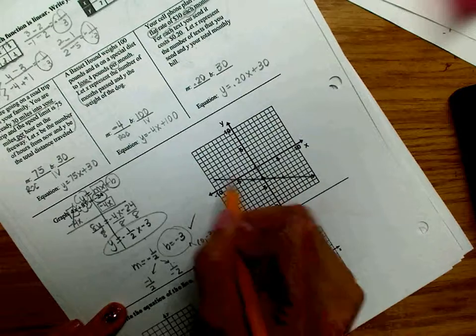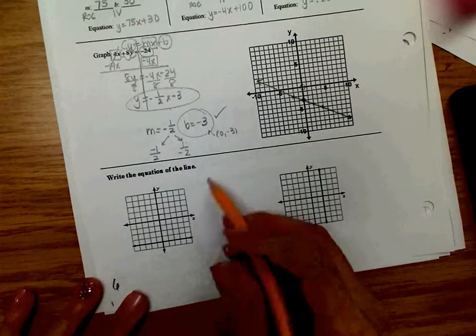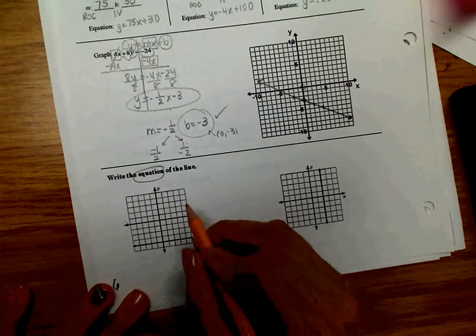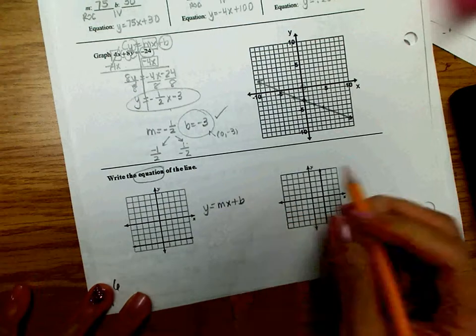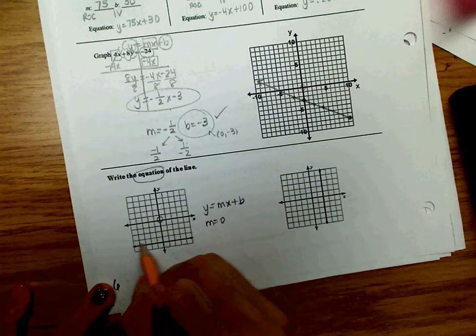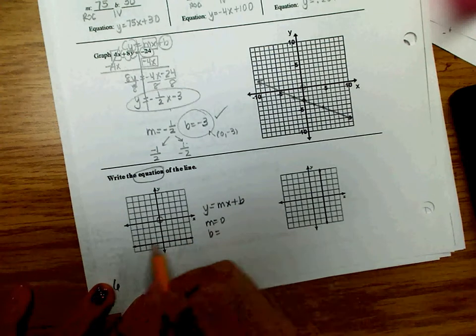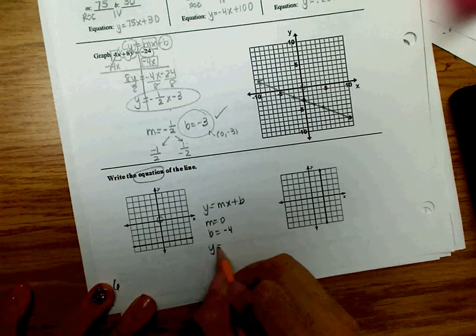Okay, this one, it says write the equation. So y equals mx plus b. Now I know this is a little bit tricky, but the slope is 0. Here's 0. The slope is 0, and the y-intercept, where does it cross the y-axis? At 1, 2, 3, -4. So you would write it as y equals 0x minus 4. This goes away. The -4 scoots over.